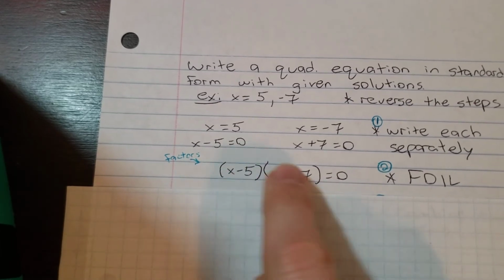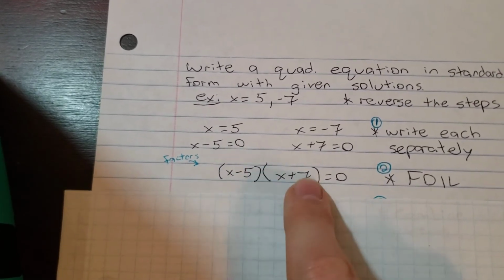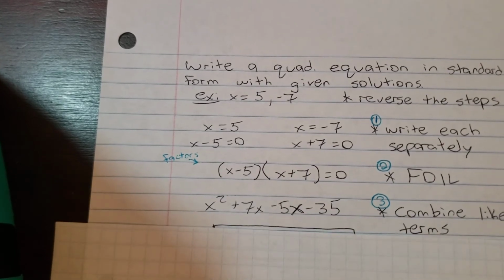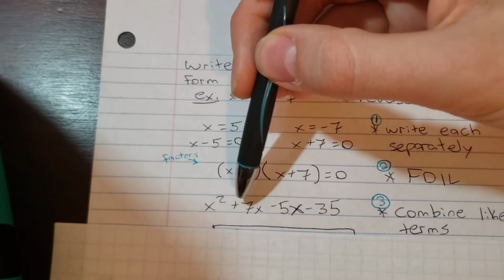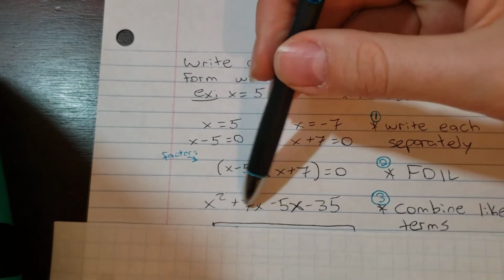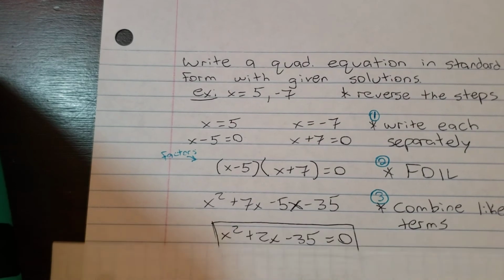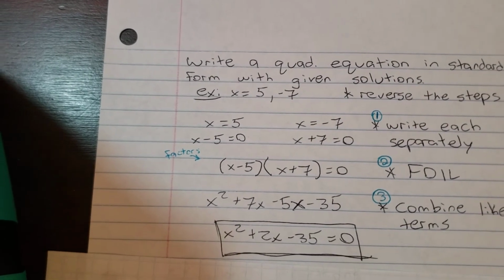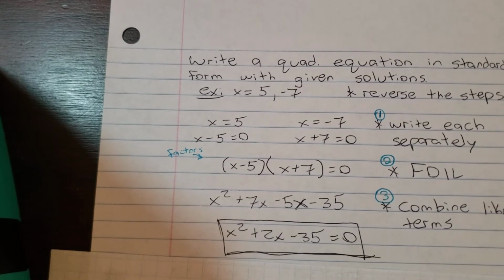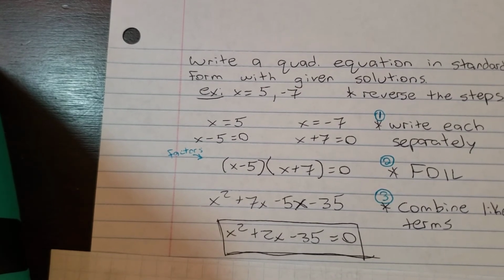First, outside, inside, last. And then step number 3, we combine our like terms. Then I combine my like terms, and I end up with my quadratic equation in standard form. See, not too difficult.